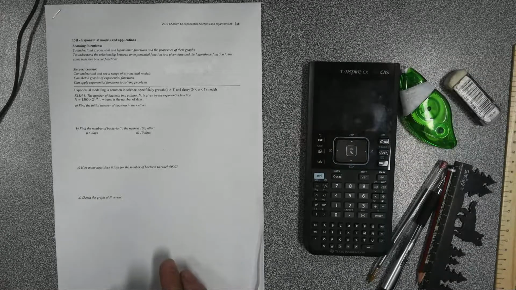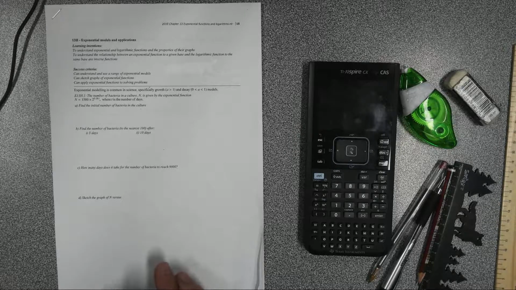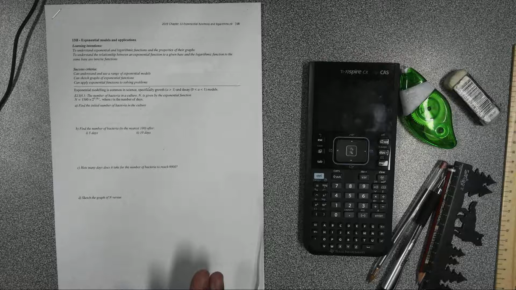Good afternoon. Today we're working on exercise 13H, exponential models and applications. This is the last exercise in this chapter, and what we're doing is combining all of our knowledge of exponential graphs and equations in order to help us answer practical problems. Exponential modeling is common in science, especially growth and decay. Growth such as cell division and decay such as radioactive decay.